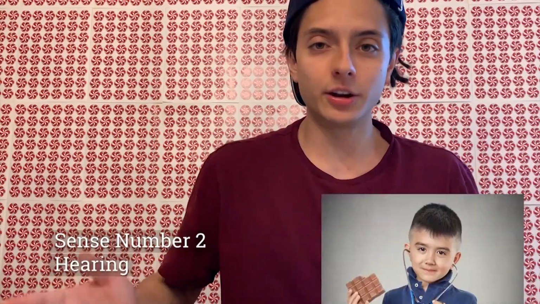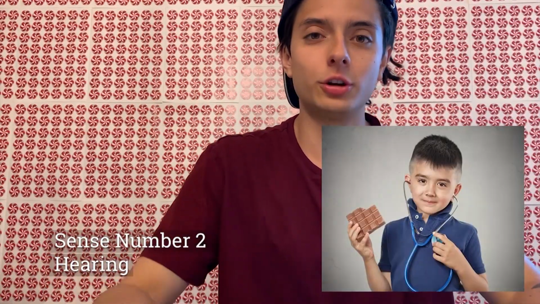So next on the list of senses is hearing. So even though chocolate doesn't sing or talk, it does make noise, and they each make very different noises because of the ingredients that they have. Let me show you what I'm talking about. So when I'm talking about sound, I mean the snap of the chocolate. Dark chocolate is gonna be the loudest one out of all 3 of them.